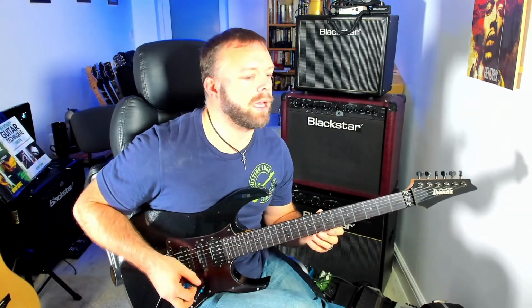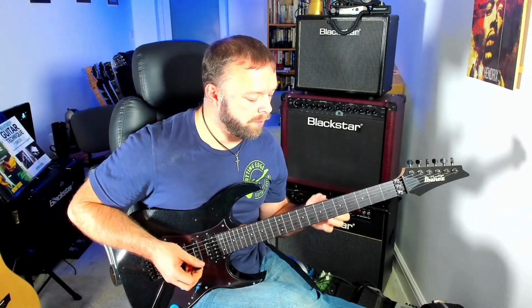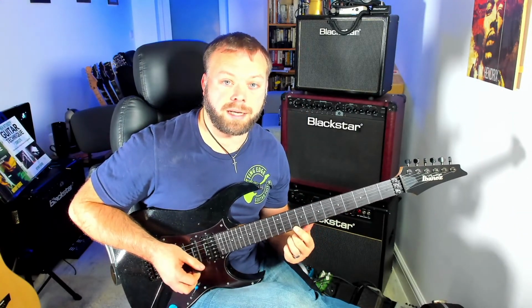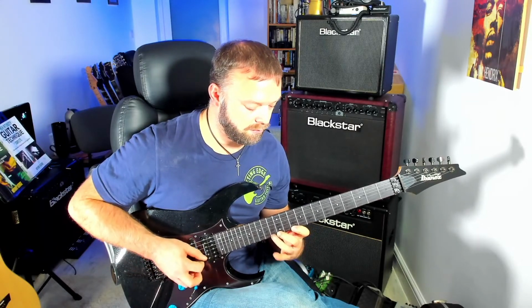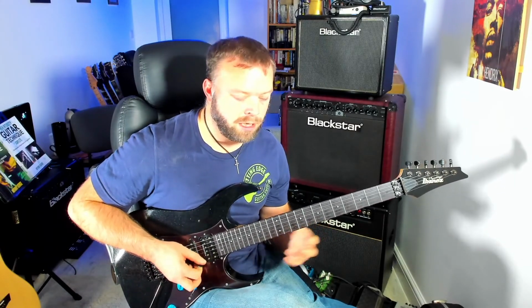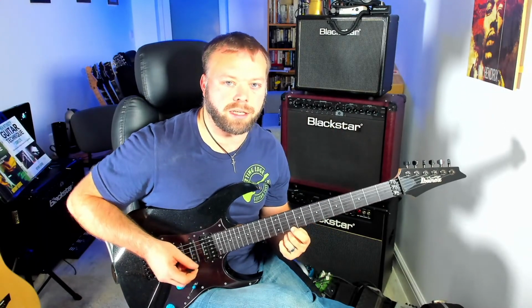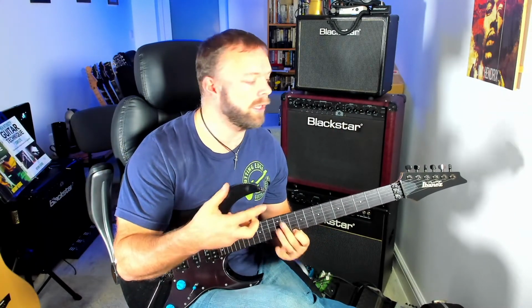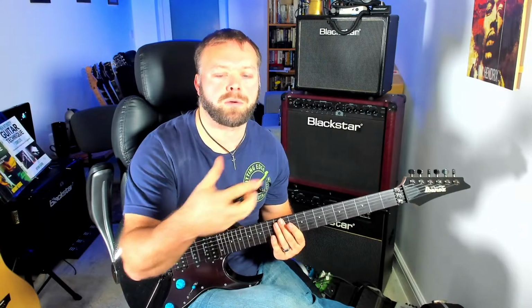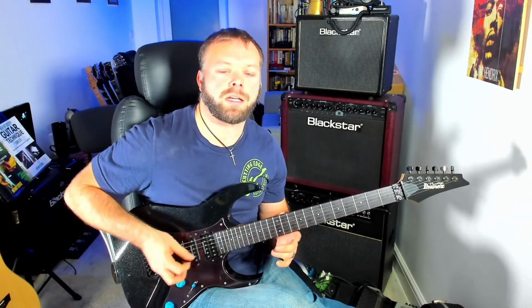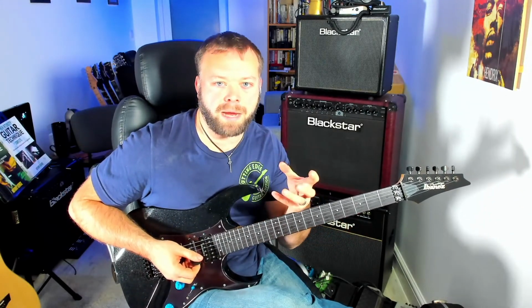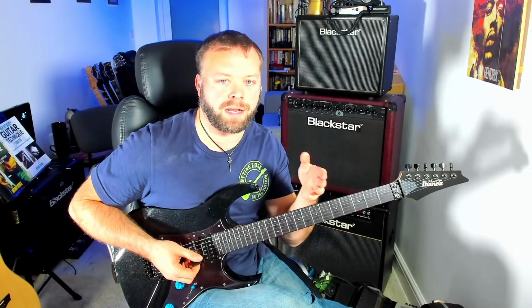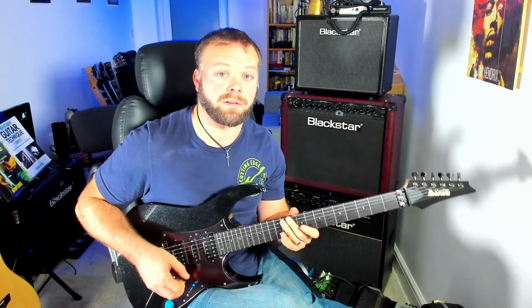Just to recap: if you're thinking of D Dorian as C major starting on the second degree, you're thinking derivative, about where that mode comes from. But if you're thinking of D Dorian as a major scale with a flat 3 and a flat 7, you're thinking in terms of parallel.